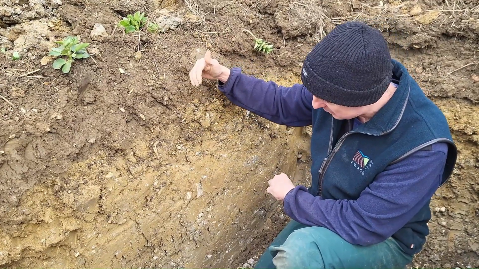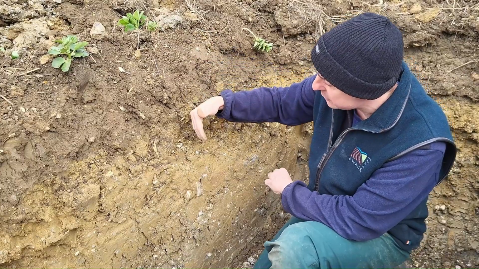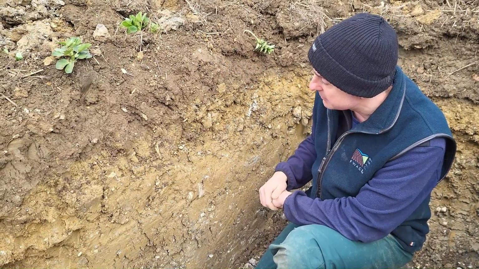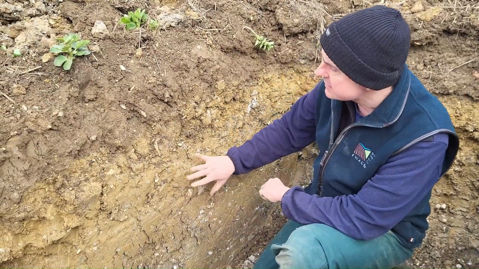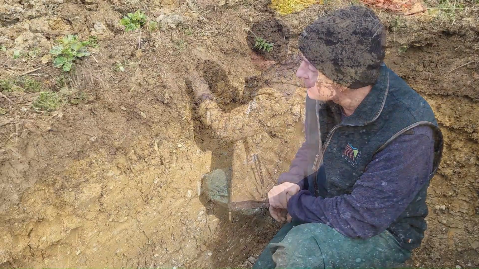The plant roots will obviously follow down those earthworm channels deeper into the soil, and we're seeing roots further down to sort of 60-70 centimetres in this particular soil.